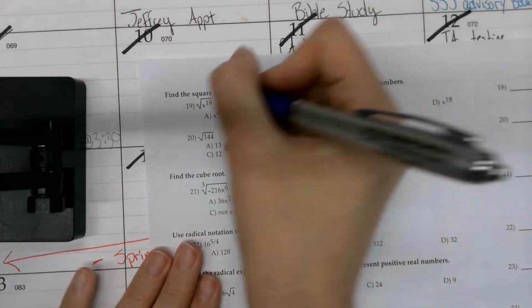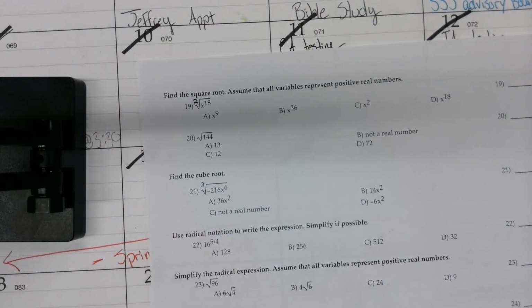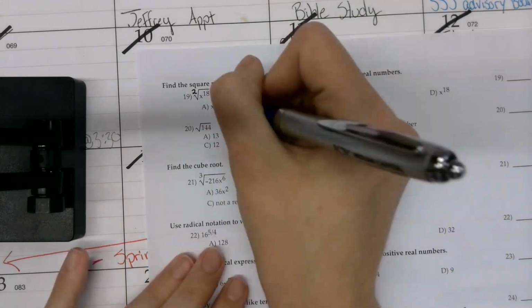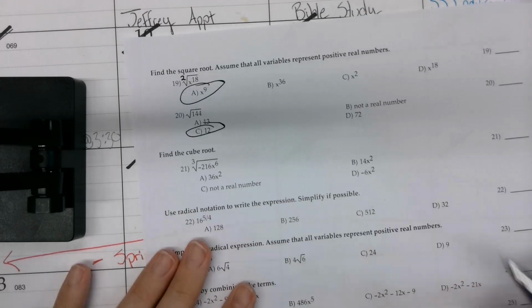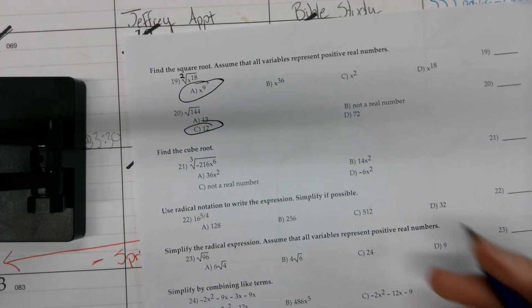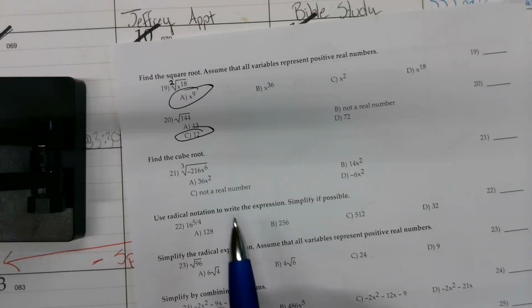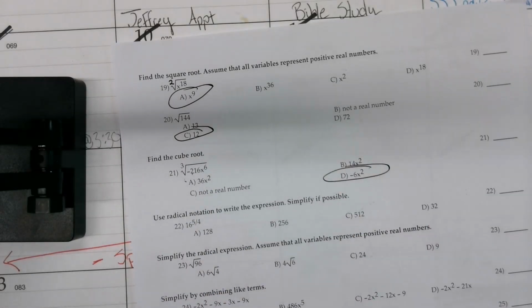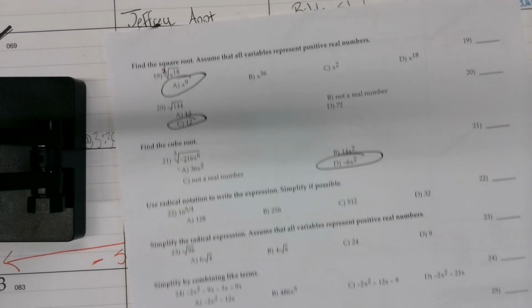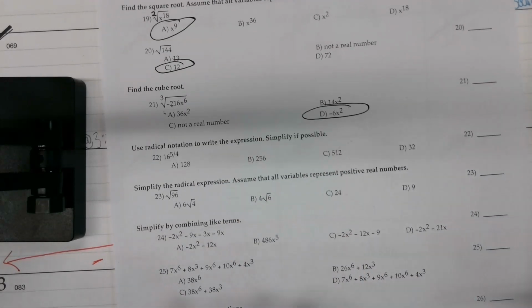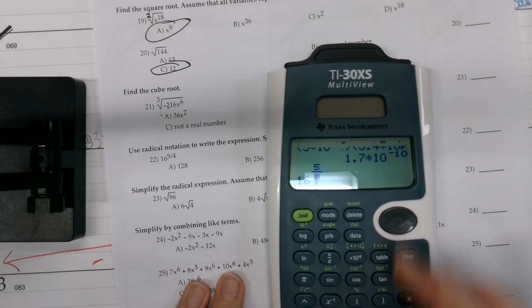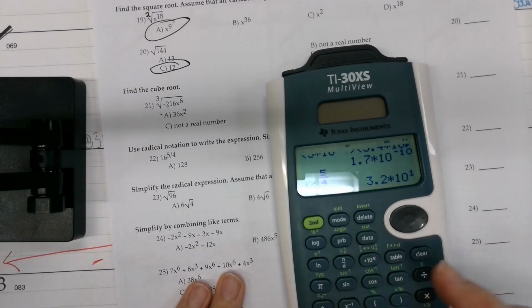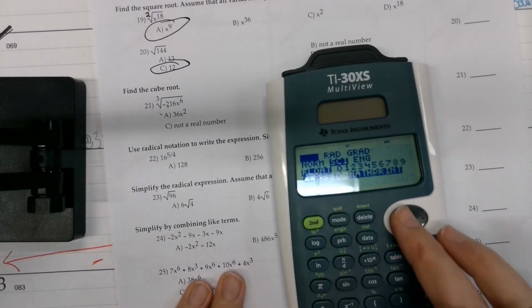x to the 18th, square root of x to the 18th, remember that's 2 there. 18 divided by 2 is 9, square root of 144. Cubed root of negative 216. We can go ahead, it's going to be a negative number. Yep. 16 to the 5/4. Ooh, it's 32, but let's go ahead and change our mode.